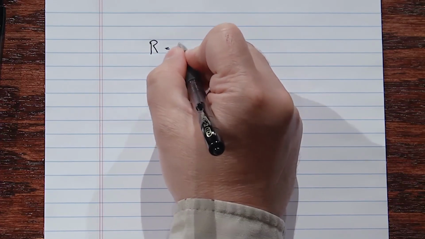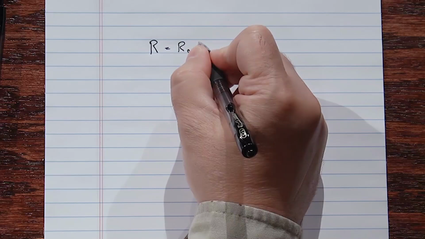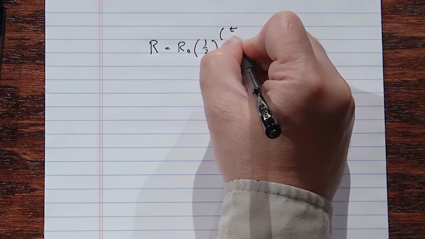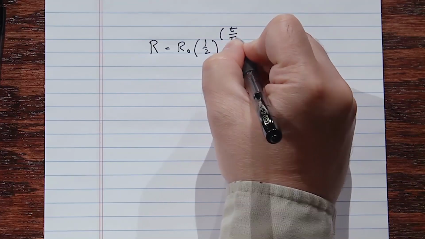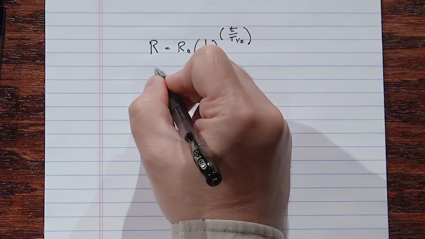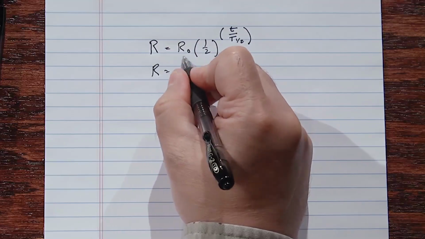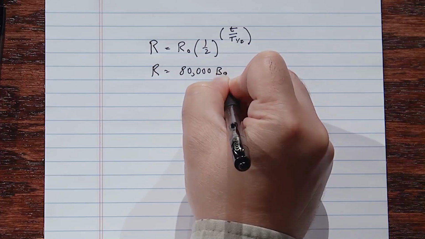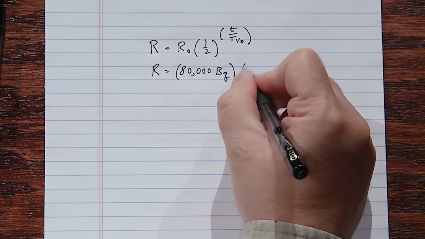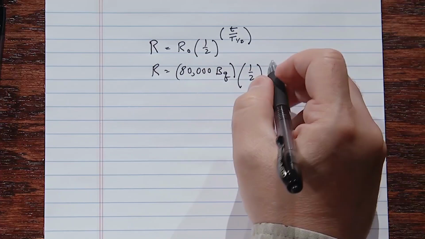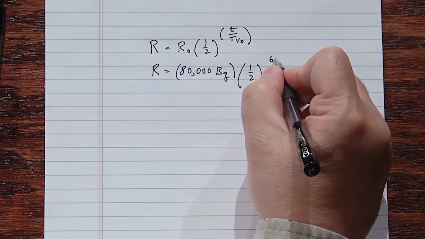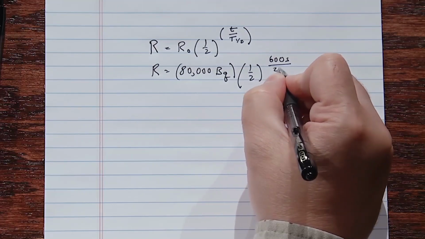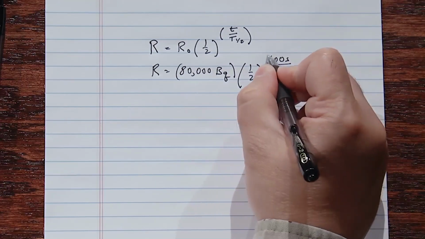Radioactivity is equal to radioactivity 0 times 1/2 raised to the power of T over T 1/2. Or radioactivity is equal to radioactivity 0, that was 80,000 becquerels, times 1/2 to the power of 600 seconds, that was T, divided by the half-life of 200 seconds.